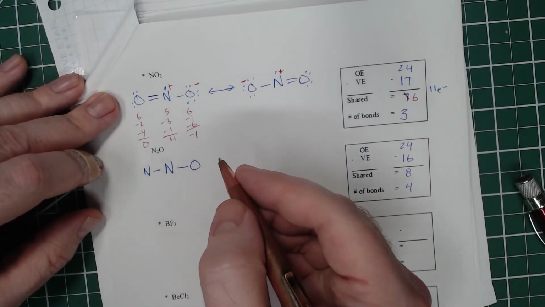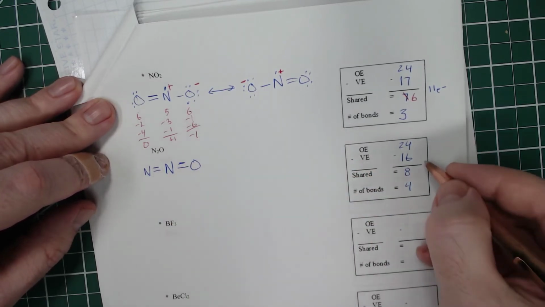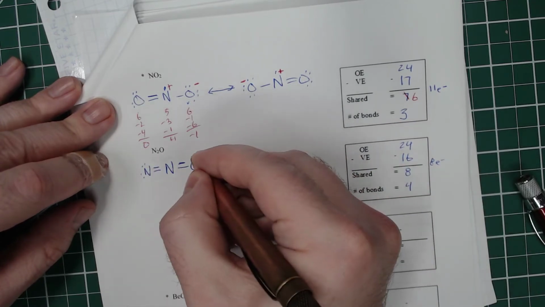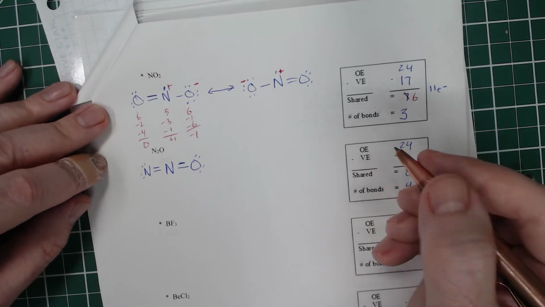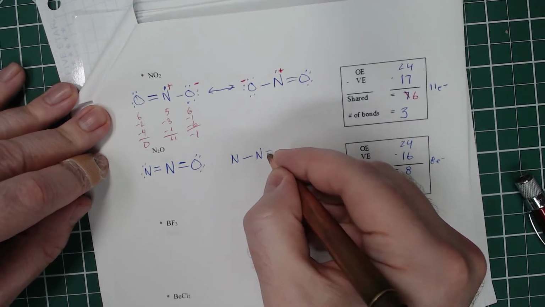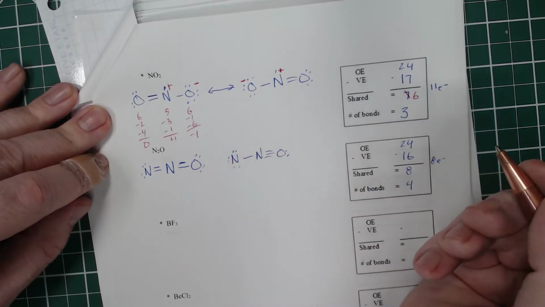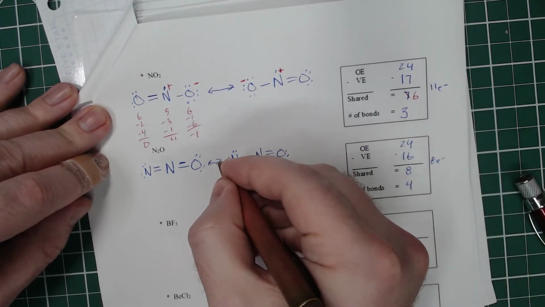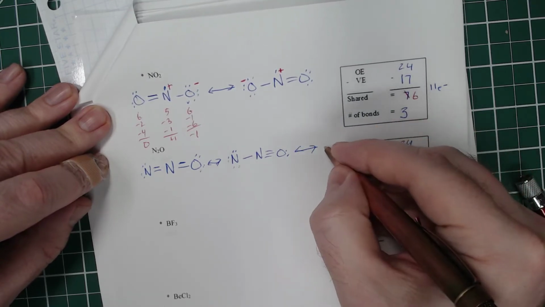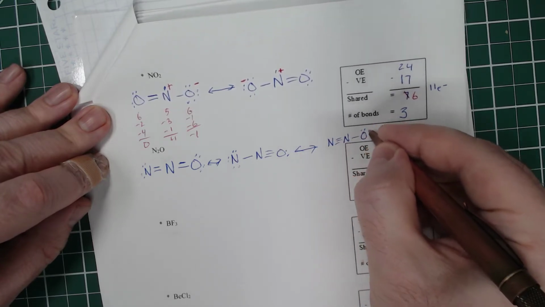Well, with 4 bonds, there's a couple of different ways we could do it. We could do 2 and 2. All right, and then 16 minus 8 gives us 8 remaining. And so we'll have 1, 2, 3, 4, 5, 6, 7, 8. Another way we could do it would be nitrogen single bond nitrogen, triple bond oxygen. We've seen this kind of thing before. All right, so that's another resonance structure that we could draw. And then here, let's do one more. And that one more, we will have nitrogen, triple bond nitrogen, single bond oxygen.